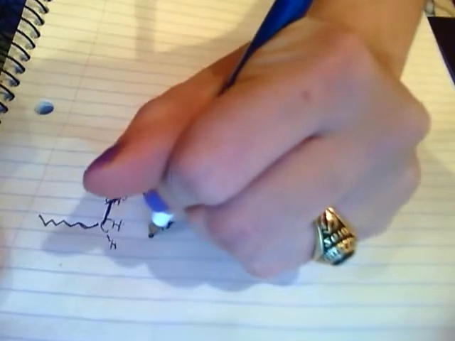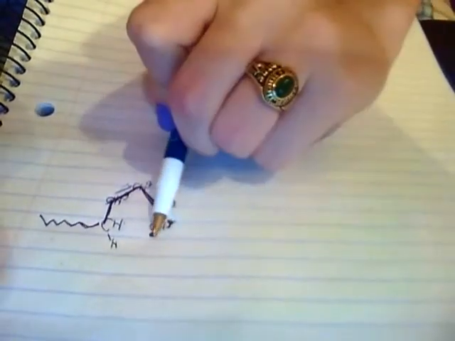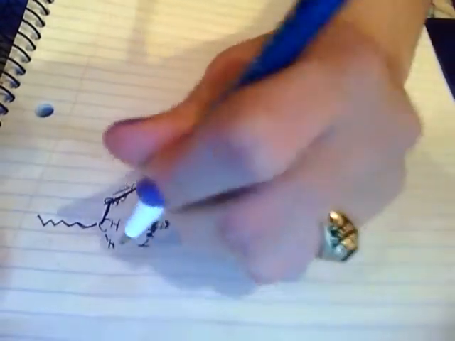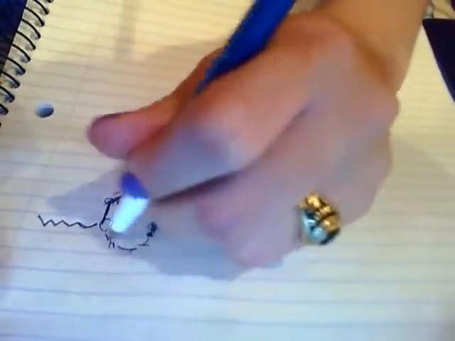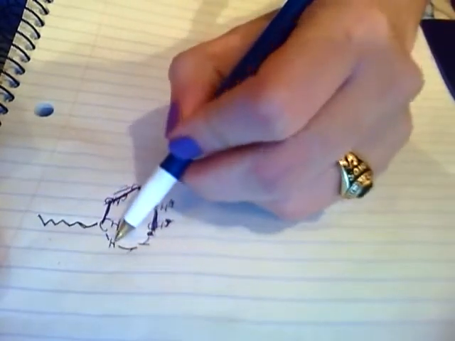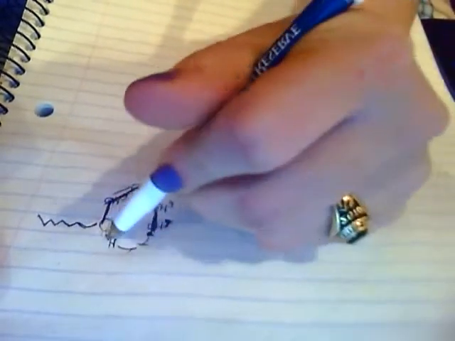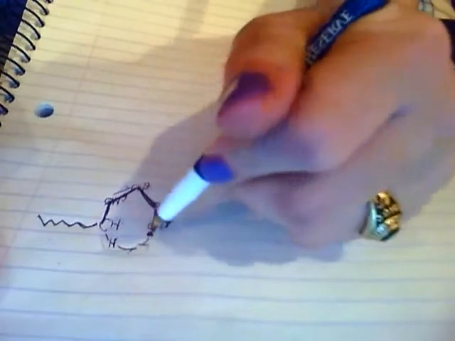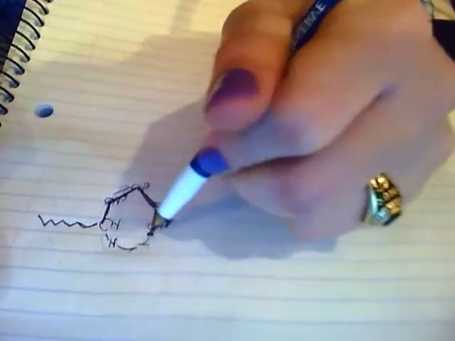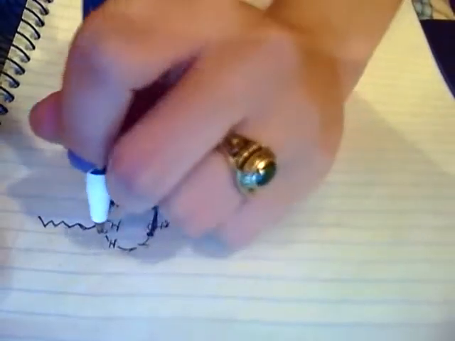This has a free radical on it. And what happens is, the free radical doesn't want to be there. It's just not stable, it's not a good place for it to be. So it takes this hydrogen, and by taking this hydrogen, this is no longer a free radical, and this gets a free radical.